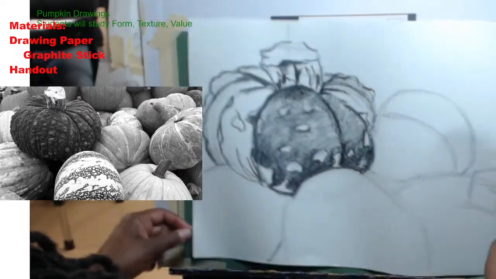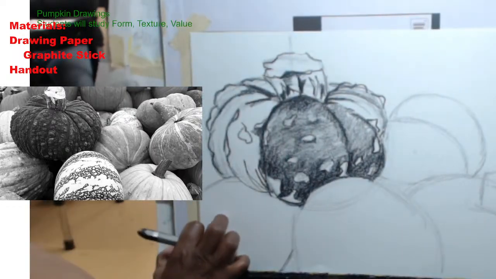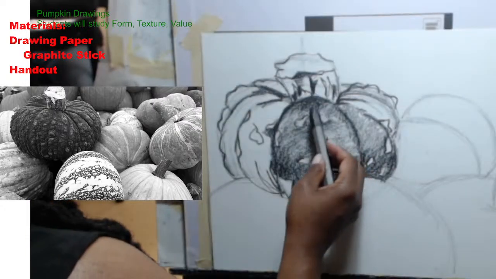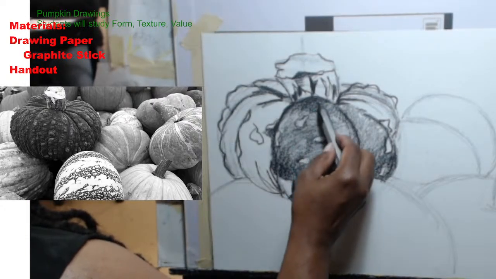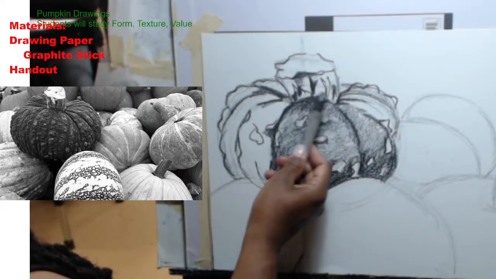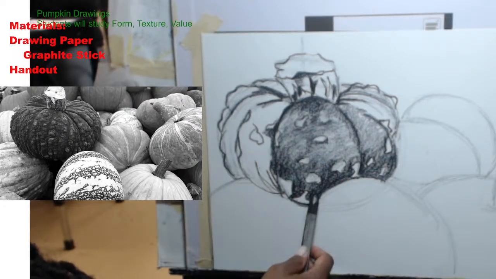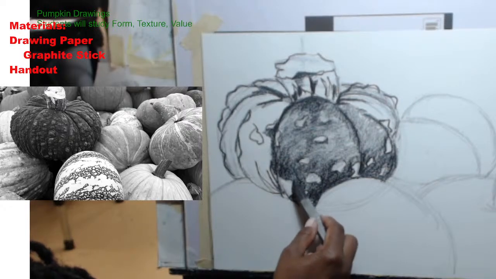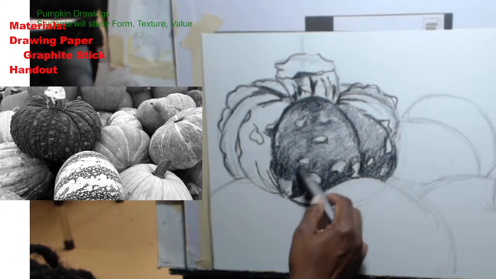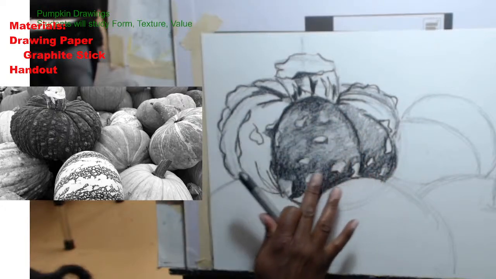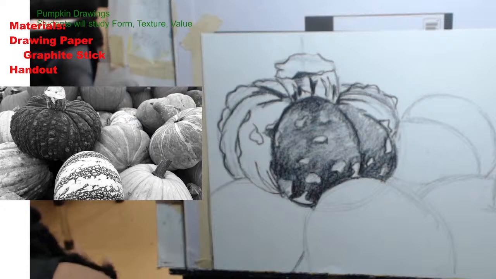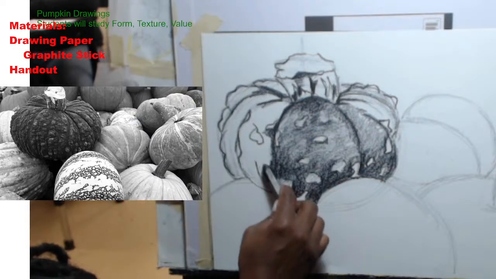Scoot it over a little bit so you can see. I noticed that values are darker at the top and the bottom of this dark pumpkin. So it's dark, medium, and light. Every shading of this dark pumpkin should not be all dark. Some should be dark. Some should be light.